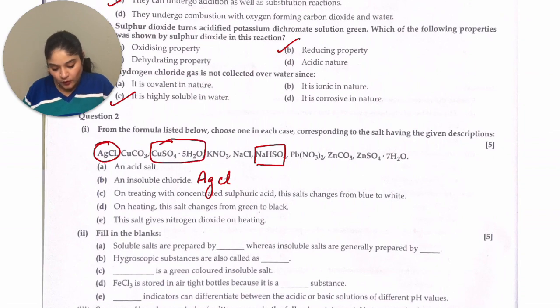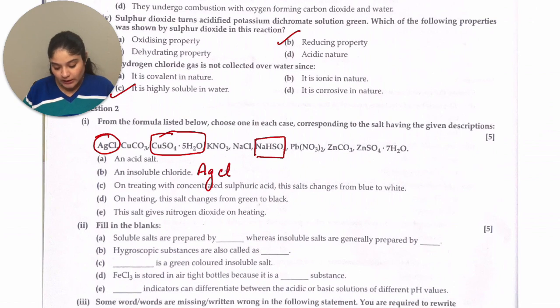CuSO4.5H2O. That is your answer for the third part. Now next is, on heating the salt changes from green to black. So that will be copper carbonate, because copper carbonate converts from green to black.